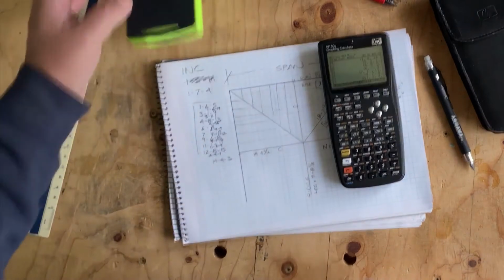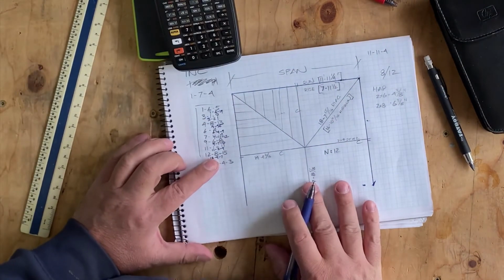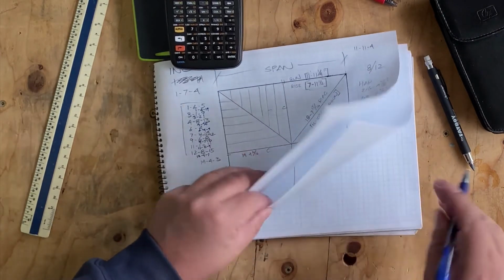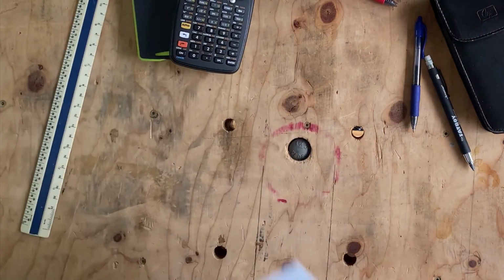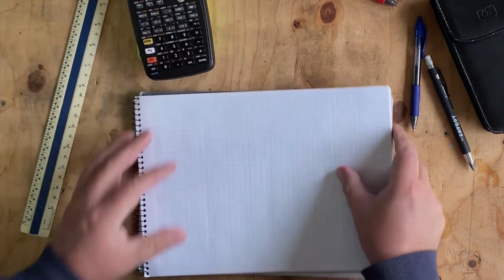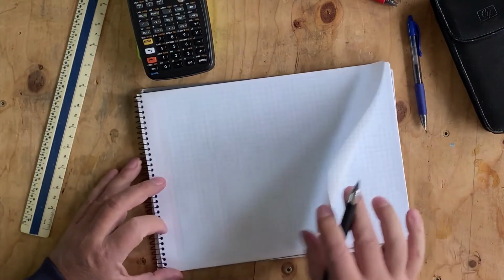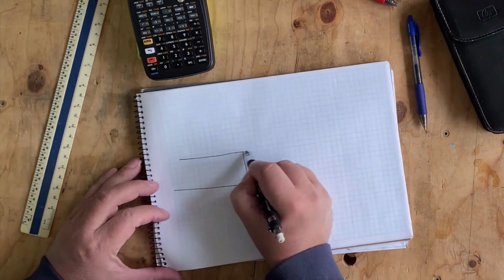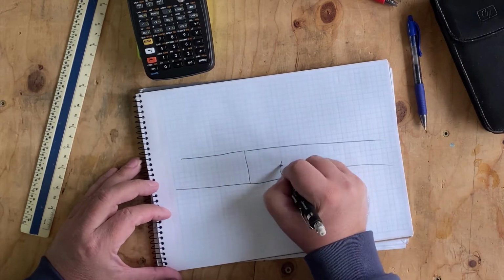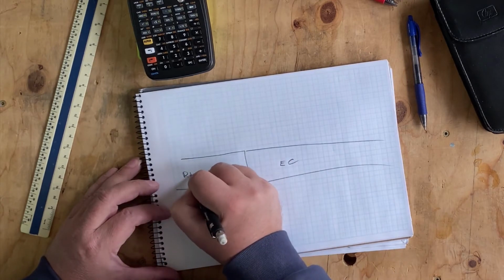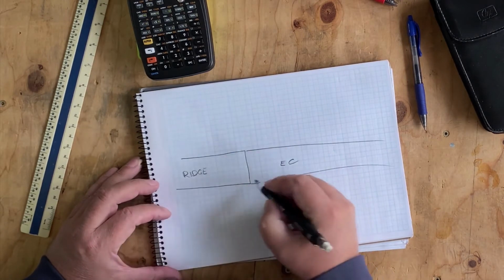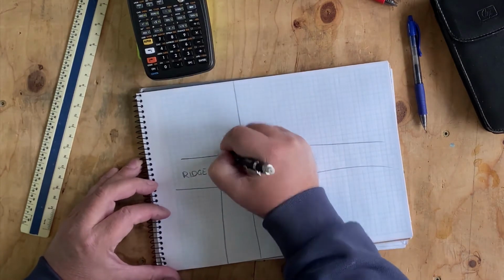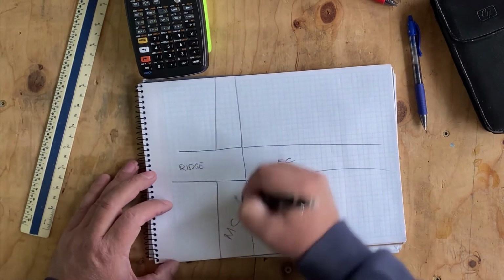So I know people are going to say, well, how do you know yours is right and this one's wrong? Well, I'll tell you why. Here's where they go wrong, and here's where I found this. I figured this out back in 1990. You got a ridge, you got an end common. Ridge. You got your first main common.